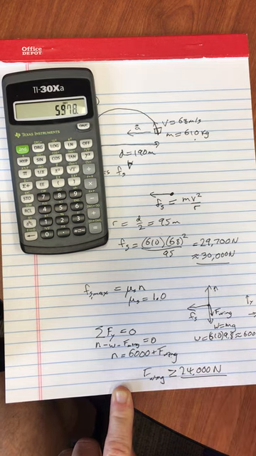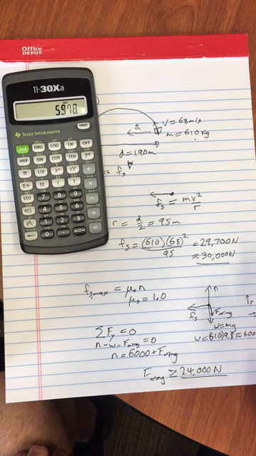So that means most of the force down into the road, for this case, is not coming from the weight of the car, but from that inverted wing.